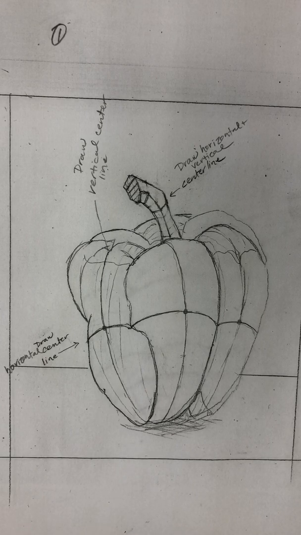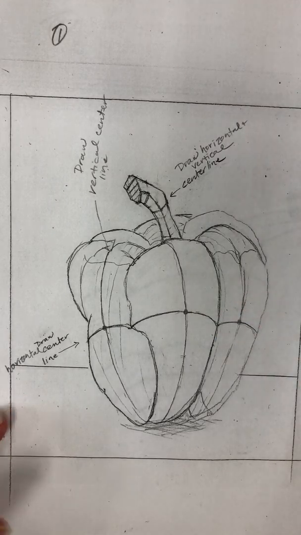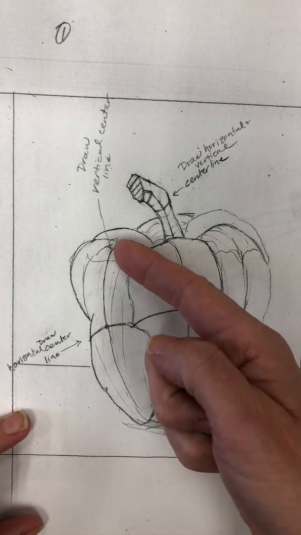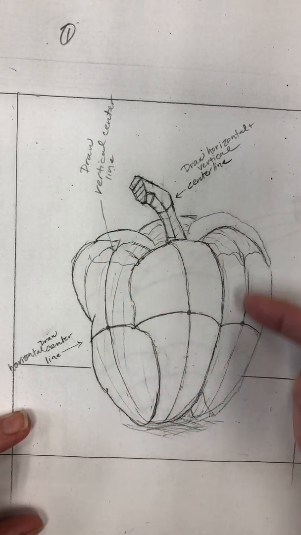So what I wanted to show you guys first is this, kind of backtracking, the first little stage of your last assignment. For your last assignment, you did your contour drawing, and then you added the center lines to your piece.